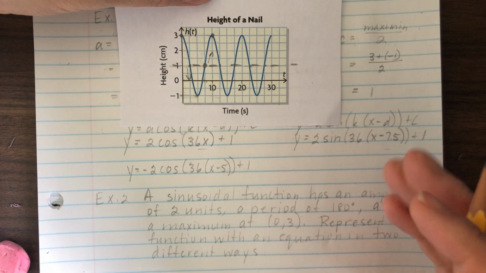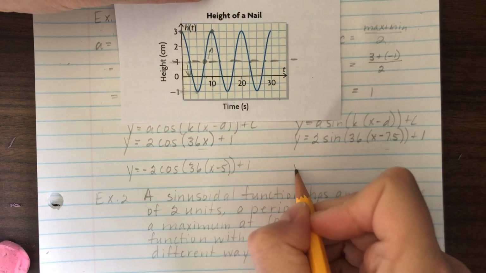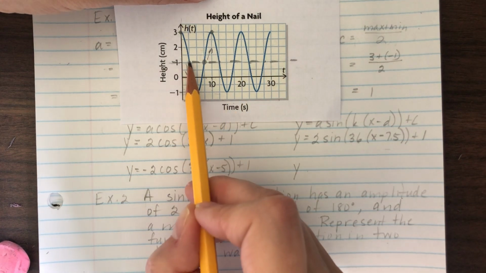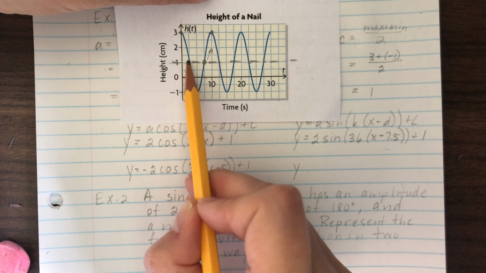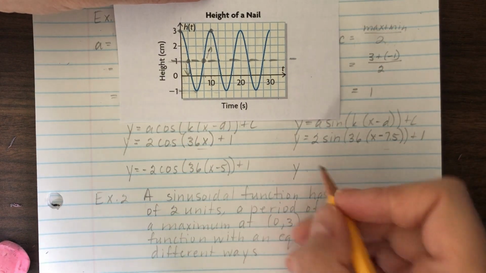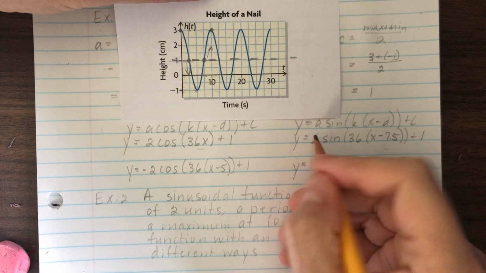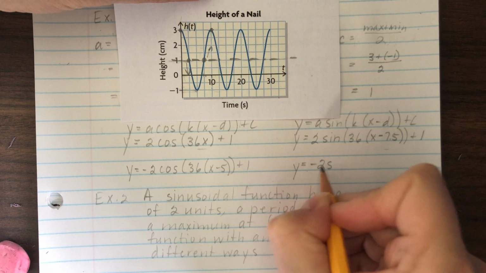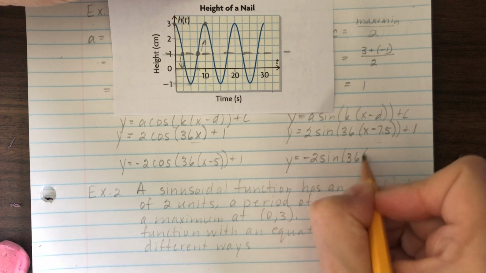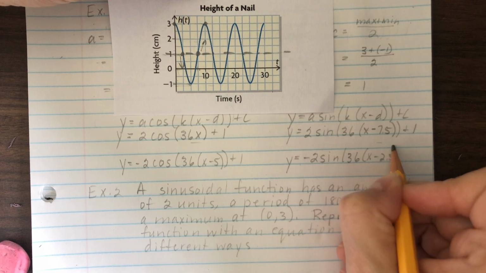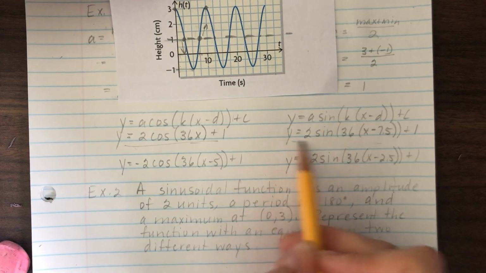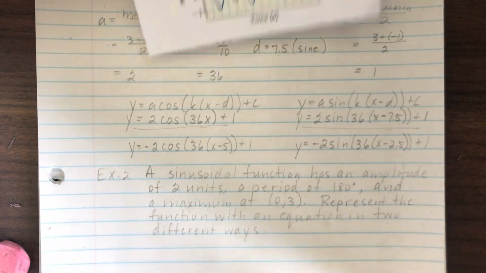You could have also modeled it with the negative sine function, and this time you're looking for a point along the axis of the curve where the function is decreasing. So this is the point, and this point is 2.5 units away, or seconds away. So if you're using the negative sine function, it would be -2 sine 36 x minus 2.5 plus 1. So all these are alternatives, but the first two are the most common.